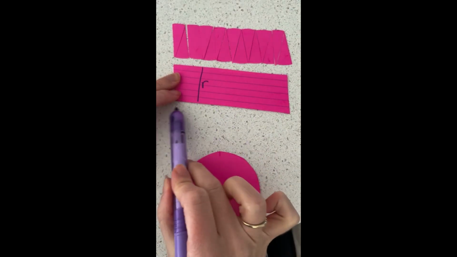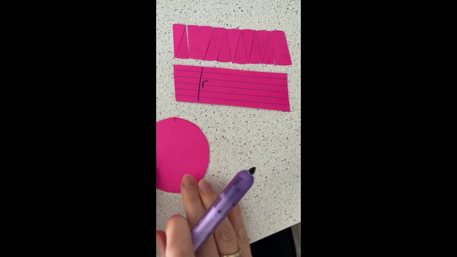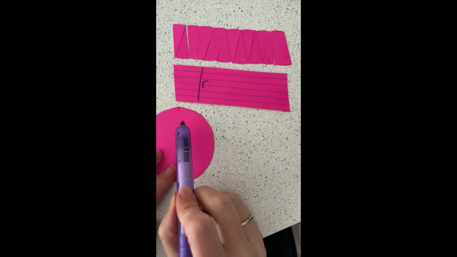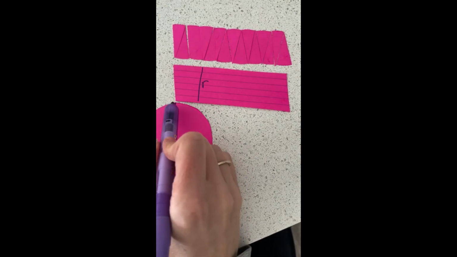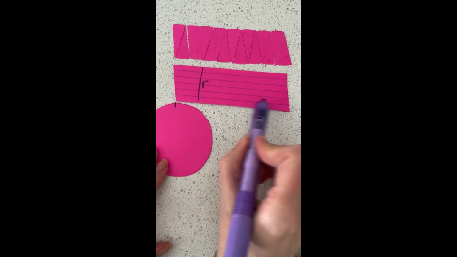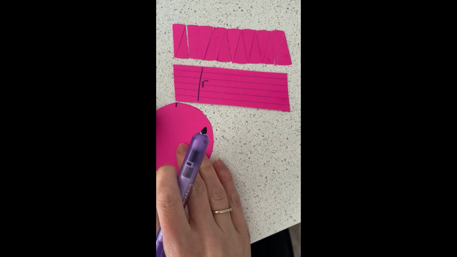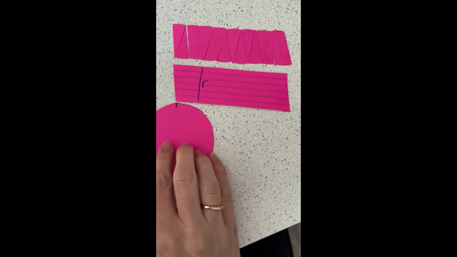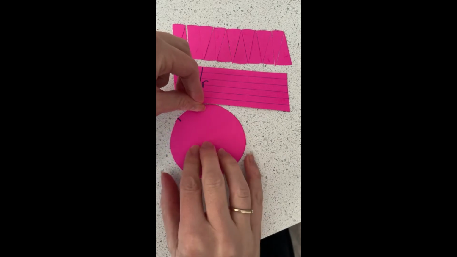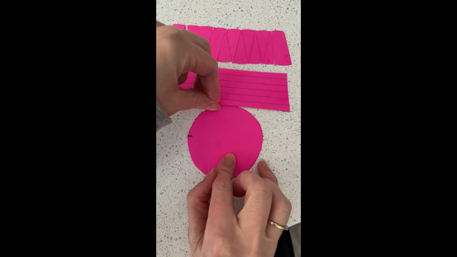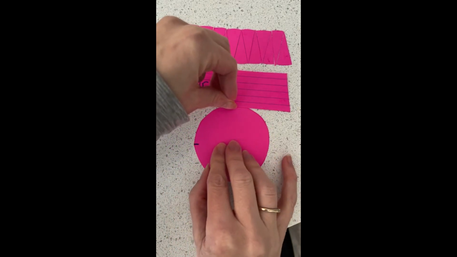This distance down here, well, let's take this circle that I started with. I'm going to put this little mark right here at the edge of this line, and I'm going to spin it as best as I can.